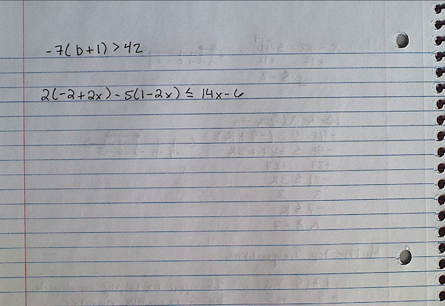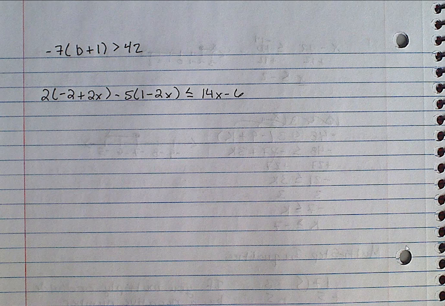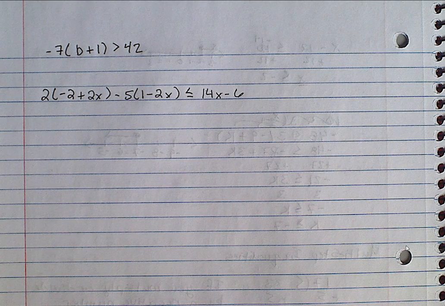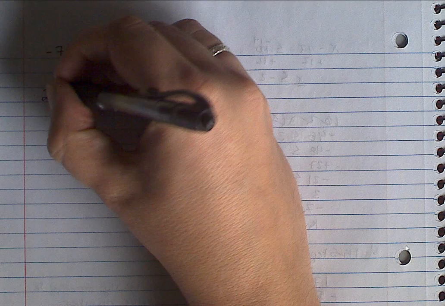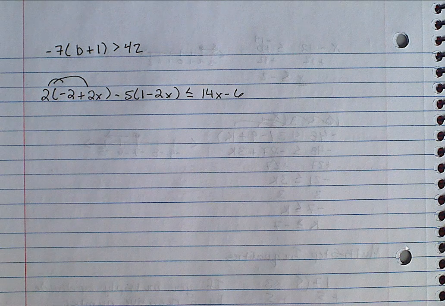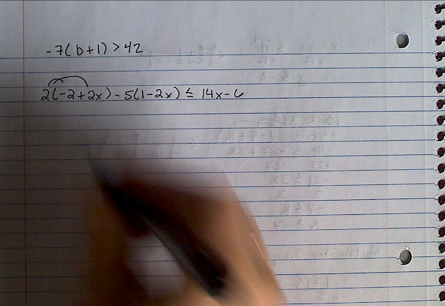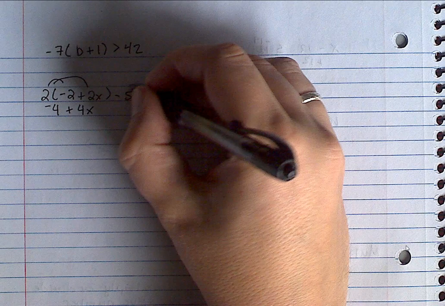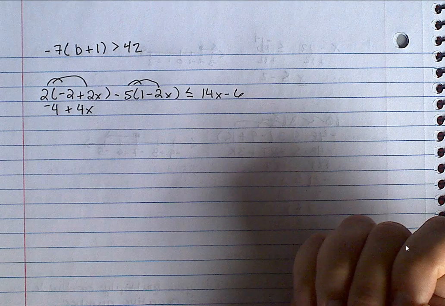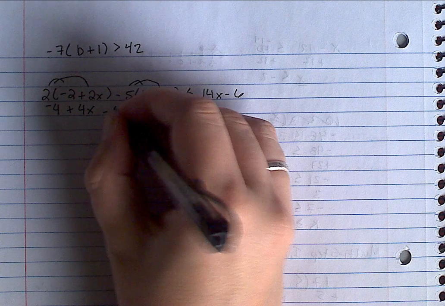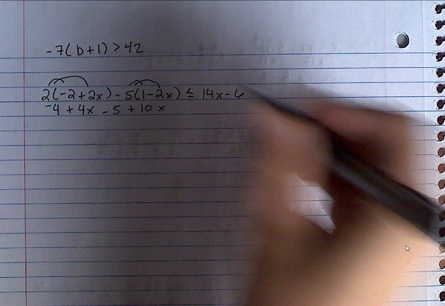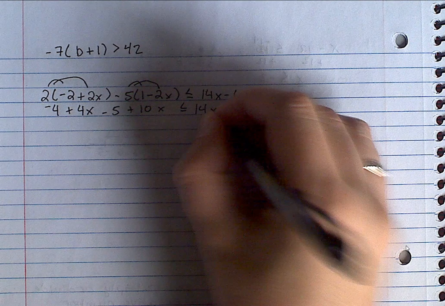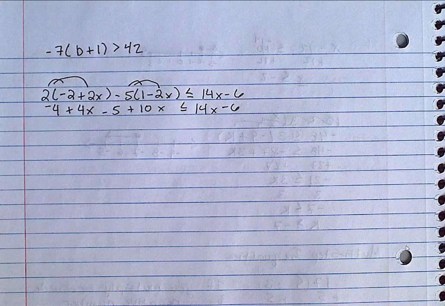Okay. So, Zach, what's the first step? Distribute. Okay. So I'm going to distribute 2 to both things inside here. When I distribute 2 to both things inside, what does it turn into? -4 plus 4x. And then when I distribute minus 5 to both things inside here, what does it turn into? Minus 5 plus 10x. Perfect. And then I'm not at the last step, so I don't need to worry about changing this. So less than or equal to 14x minus 6. Cool.